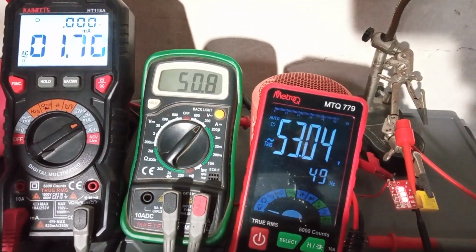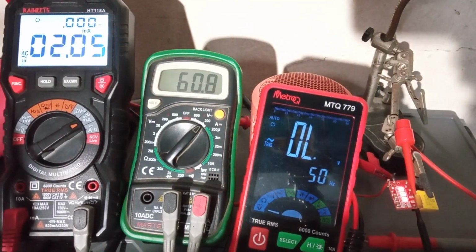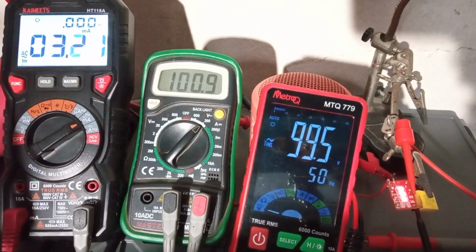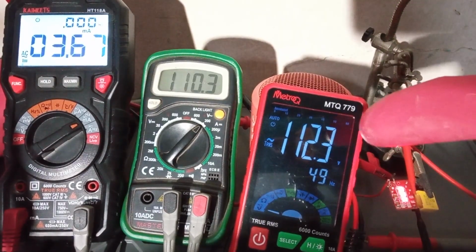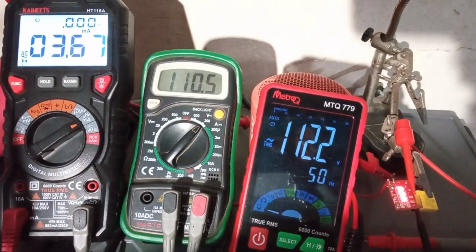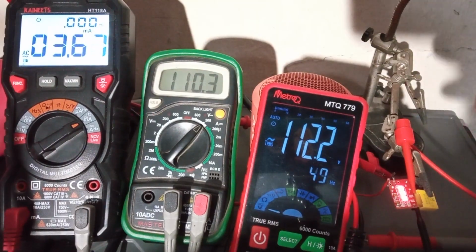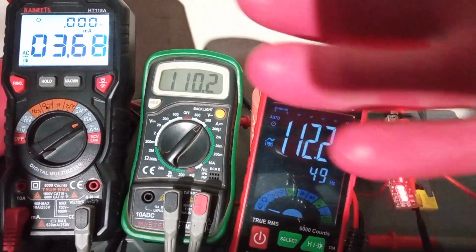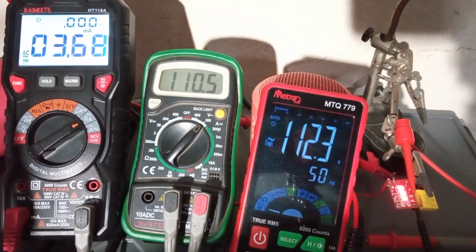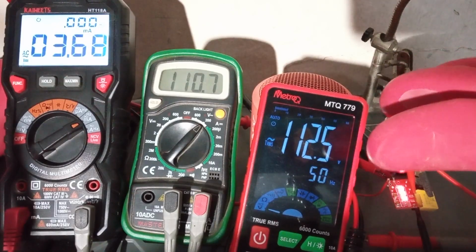So if I slowly increase the voltage to, let's say, 110, you can see that at around 112 volts, we are dropping around 110 volts. It makes sense because the LEDs do have practically around 2 volts forward voltage drop. So it is dropping around 2 volts or something like that. And we are drawing around 3.68 milliamp. And this is nicely visible.